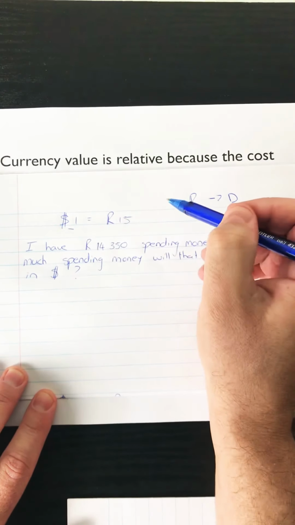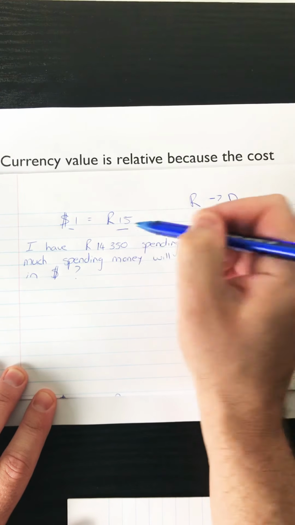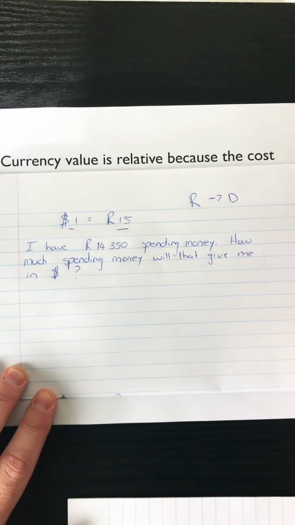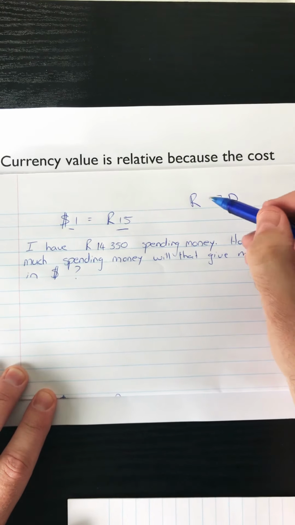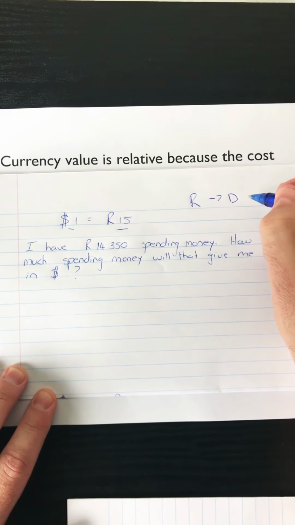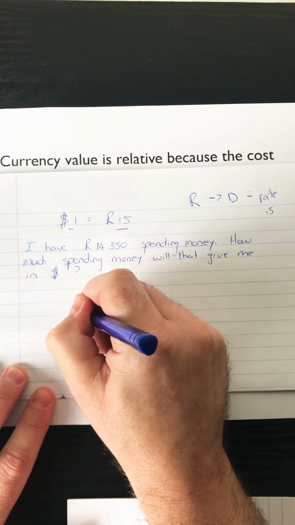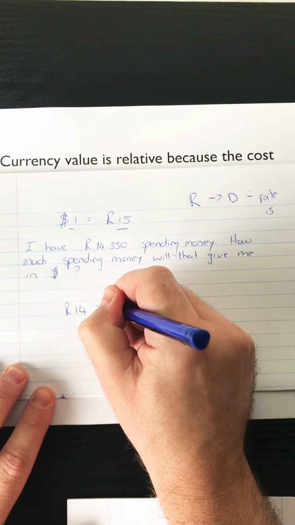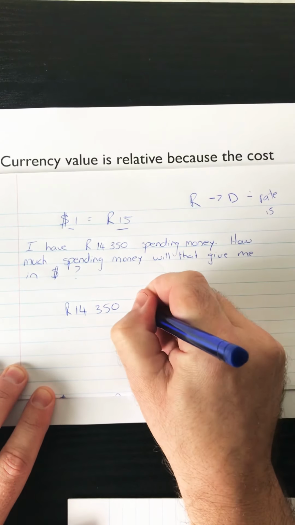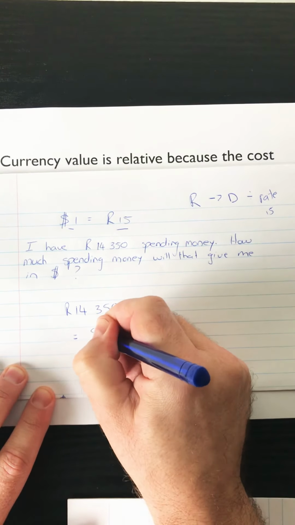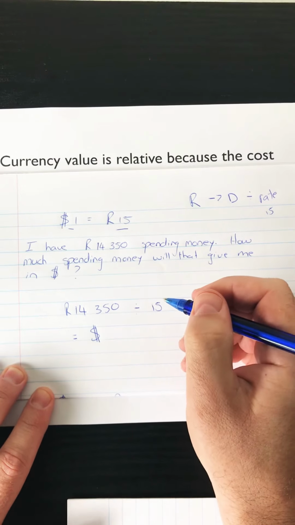Remember that the dollar is the unit currency in this example, and the rate is 15, which is the multiple currency. So in order to go from Rand to dollars, I will divide by the rate, which is 15. I'm going to take 14,350 Rand and divide that by the rate of 15, and that would give me the amount of dollars.